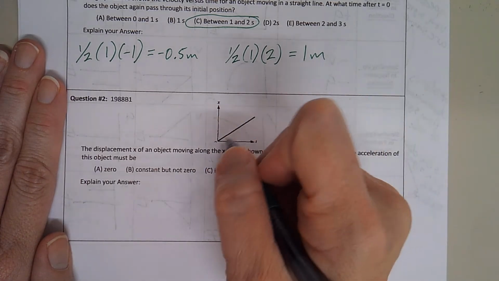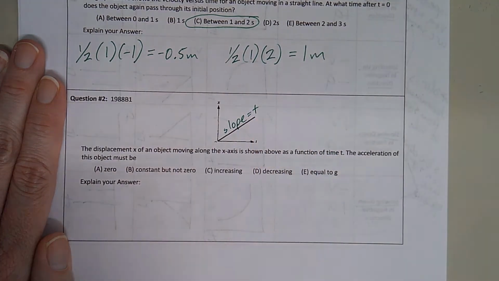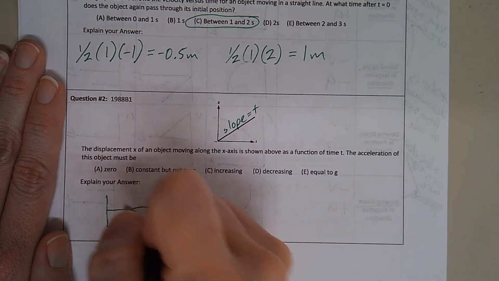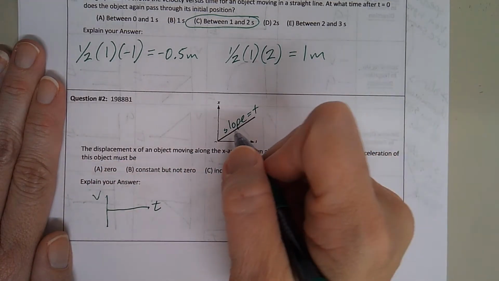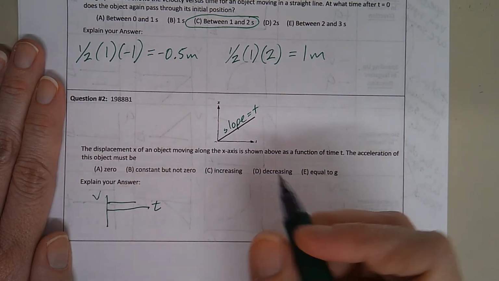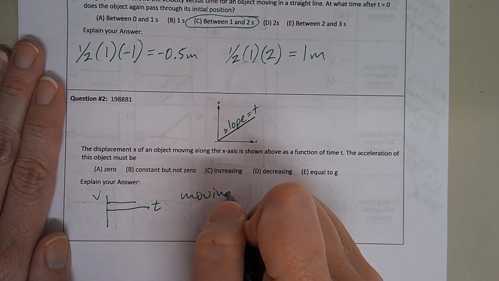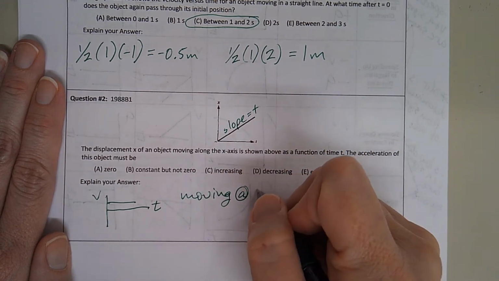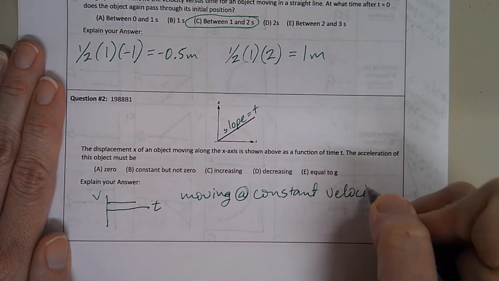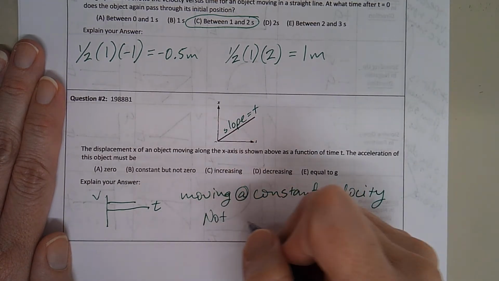So this is your slope here. Your slope is a positive number and it doesn't change. There's no curve. So that means my velocity versus time graph is just going to be the slope of this graph. So it's going to be a straight line in a positive direction, which means it's moving at constant velocity. So if it's moving at constant velocity, it's not accelerating.